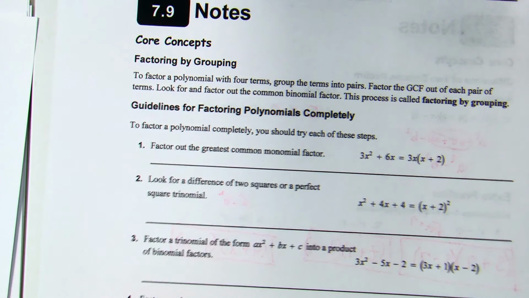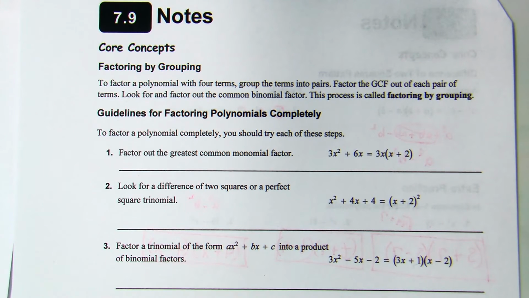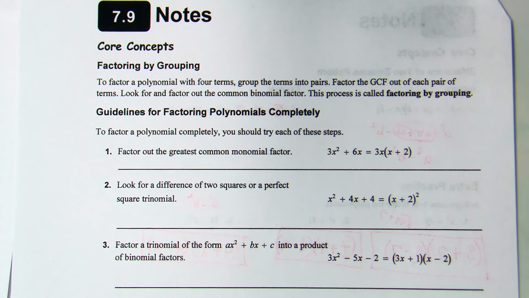And we're just going to look at some core concepts on factoring, but we're going to talk a little bit more about factoring by grouping. All right, so to factor a polynomial with 4 terms, group the terms into pairs. Factor the GCF out of each pair of terms. Look for and factor out the common binomial factor. This process is called factoring by grouping, and we'll see that in just a minute. But let's look at some of our factoring steps that we've done before.